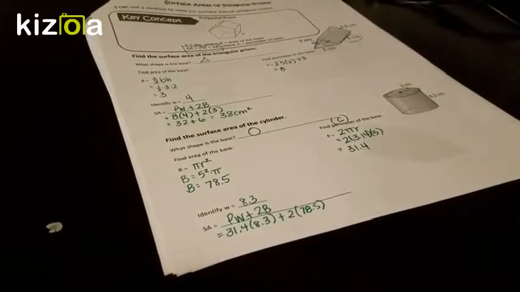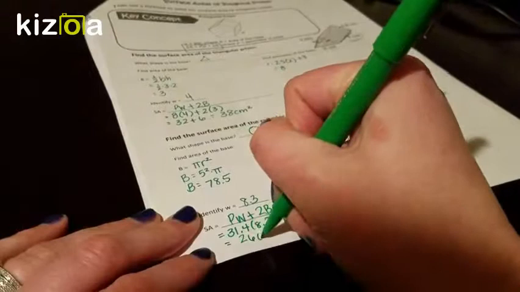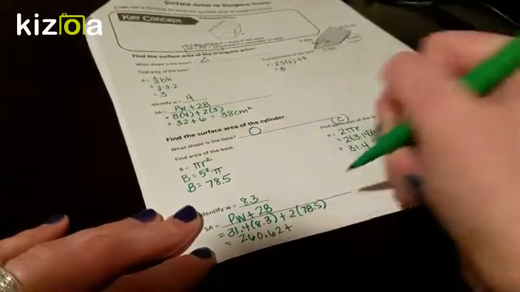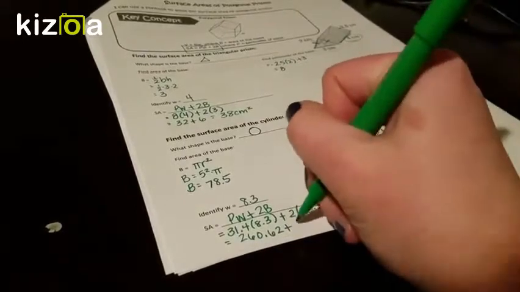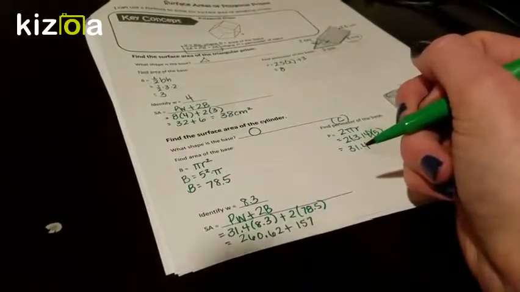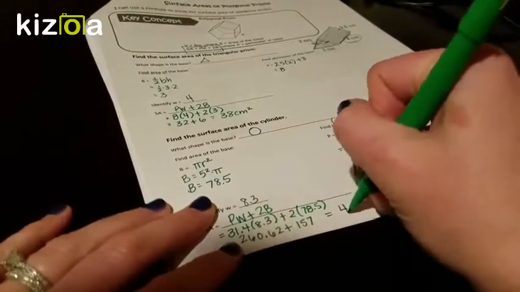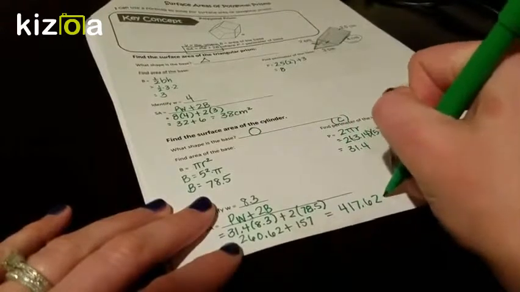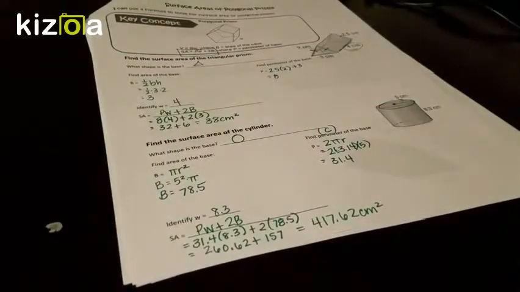So the first part of that right here gives us 260.62, and 78.5 times 2 would give us 157. So plus the 260.62. Final answer is 417.62 centimeters squared.